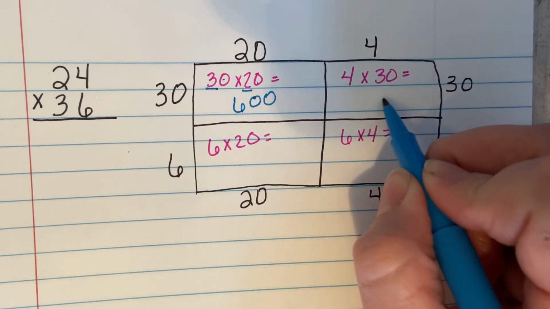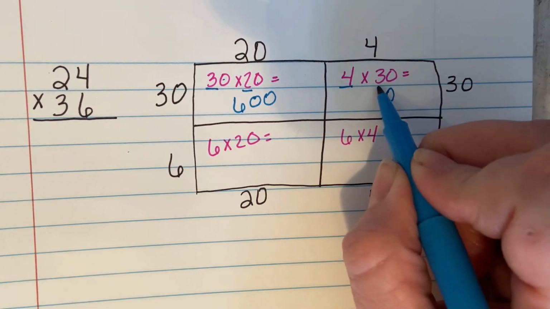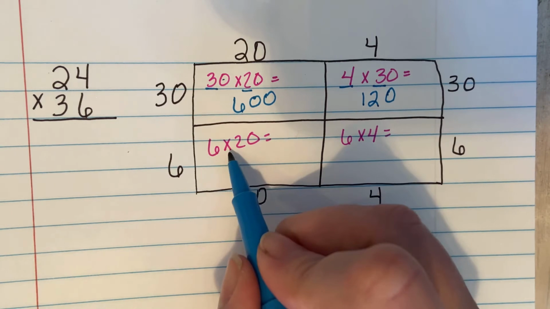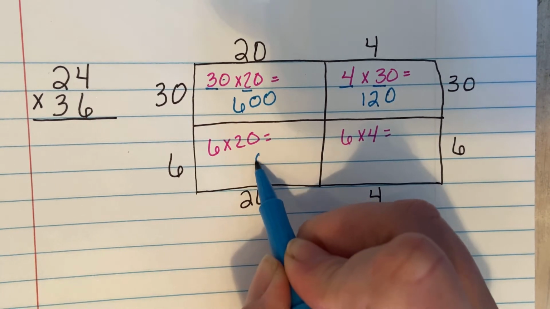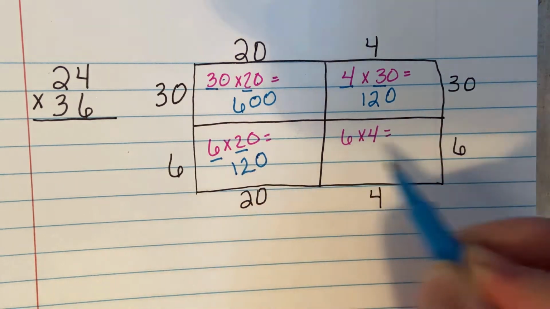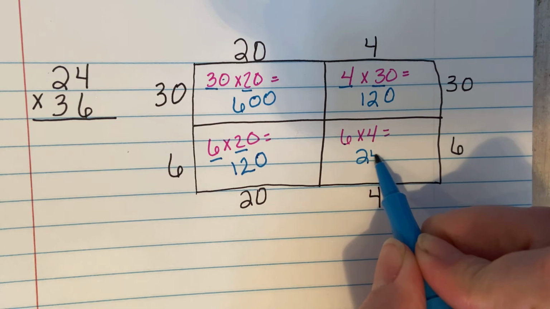I know that I have a 10 here, so I'm going to go ahead and pull out my 0, and then I'm going to have 4 times 3, which is 12. And then I know I'm going to pull out a 0 here. And 6 times 2 is 12. And there's not a 0 to pull out here, so 6 times 4 is 24.